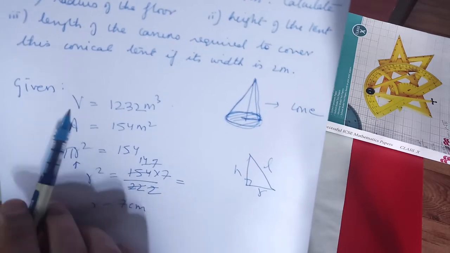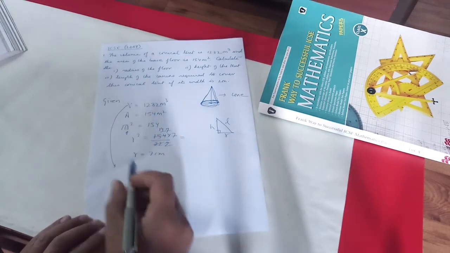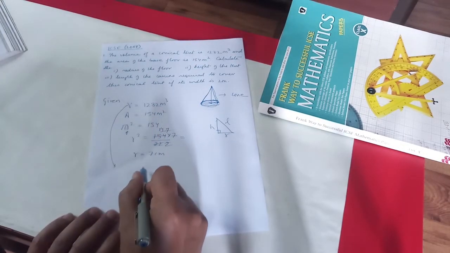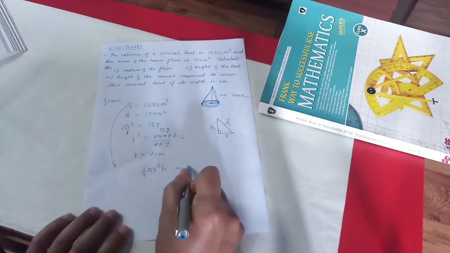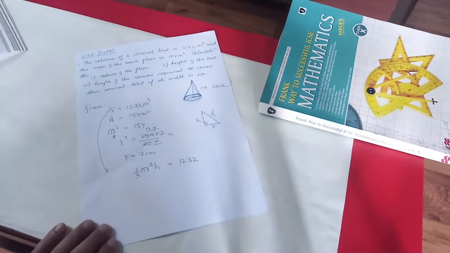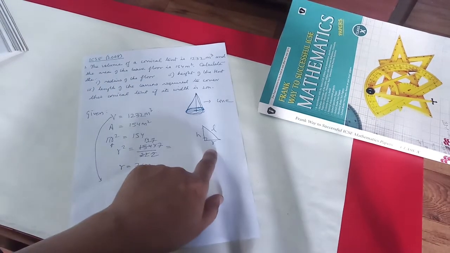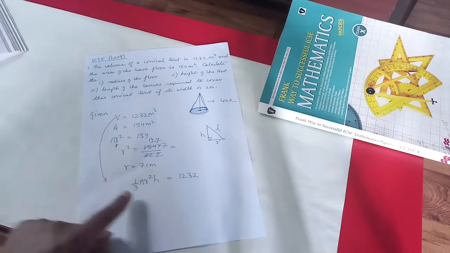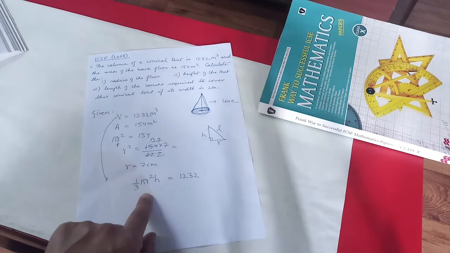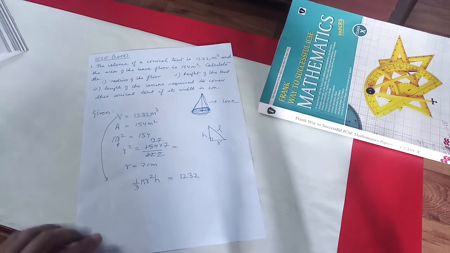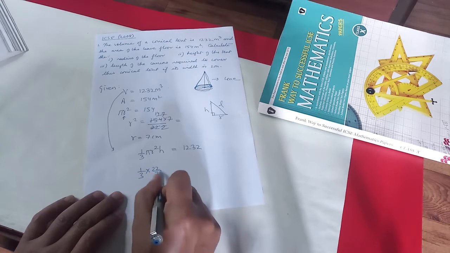So let us write down what is the volume of the cone. We have learned here the volume of the cone is 1 by 3 pi r square h equals 1232. So this is how you have to do it, because the slanting height is not given to you. In place of the slanting height, you are given the volume. Now we should know the formula of the volume, which is 1 by 3 pi r square h. Okay, so now you substitute. Pi is 22 by 7.